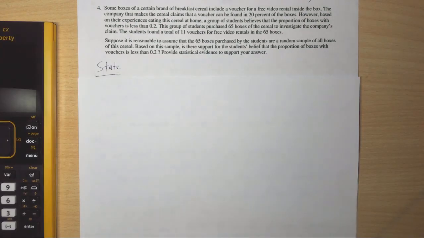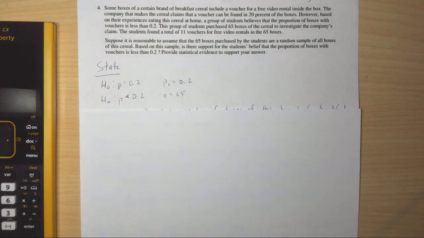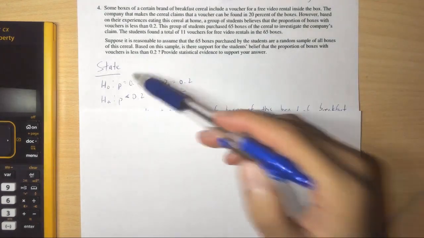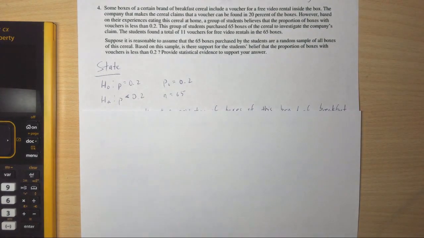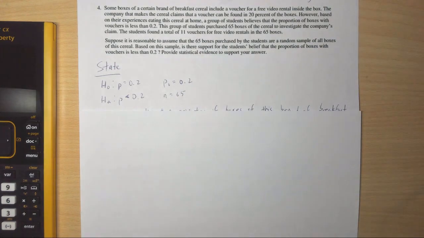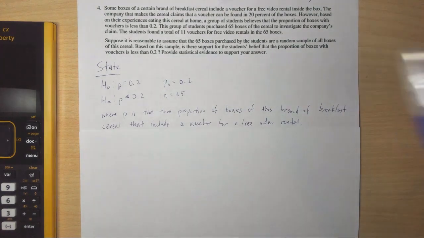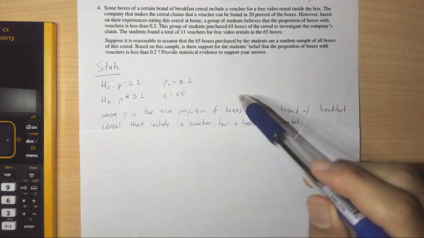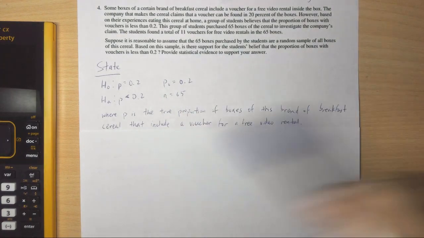So for the state part of the significance test, first thing you want to do is state your null and alternative hypothesis. And the next thing you want to do is state the givens. The givens are sample size and predicted proportion. And the most important part, and the part where people mess up, is defining your parameter. You want to always state that it's the true proportion or the population proportion, and then give context afterwards.